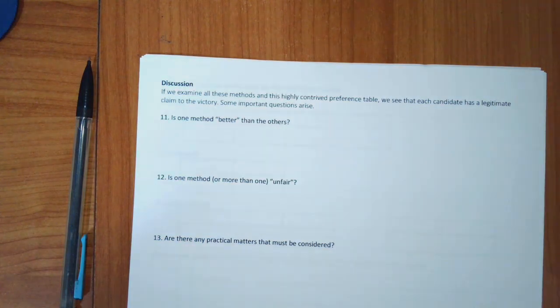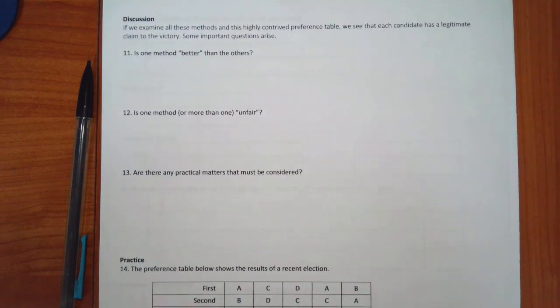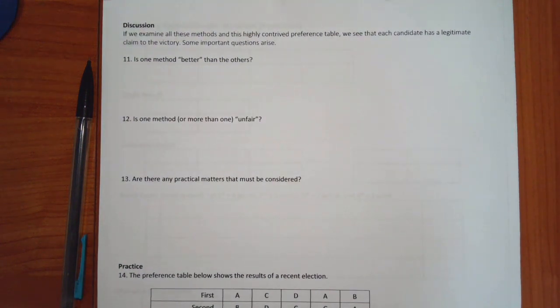Okay. All right. So we have done one on voting theory that took us an awful long time, and it gets easier as you go along. Okay. So here's what we're going to do now.